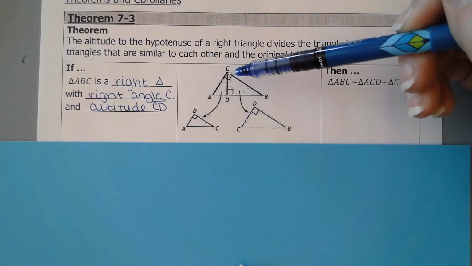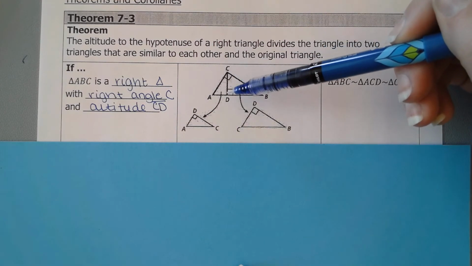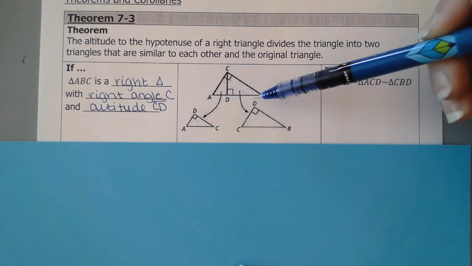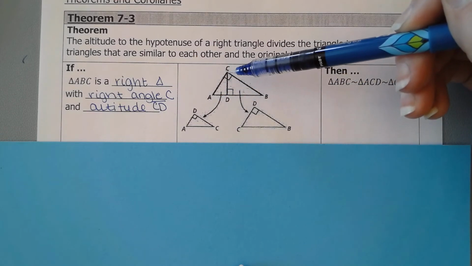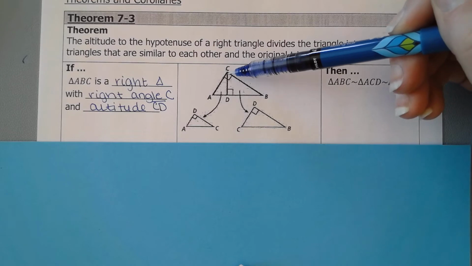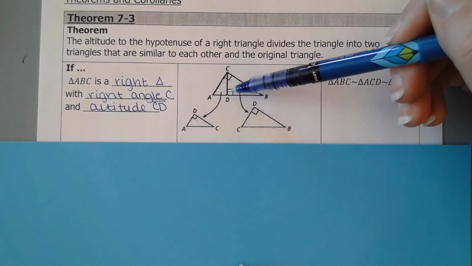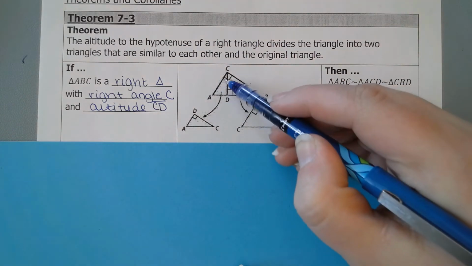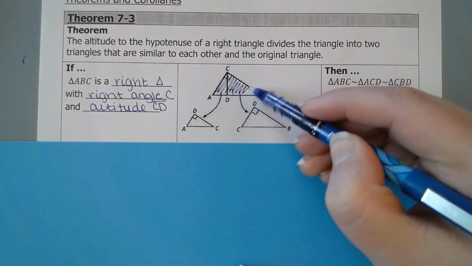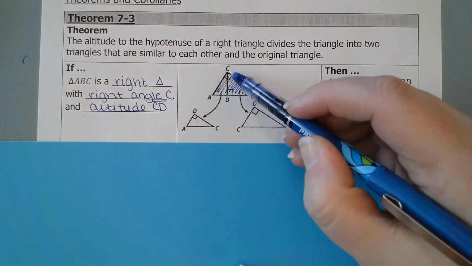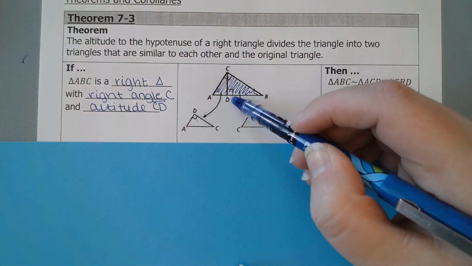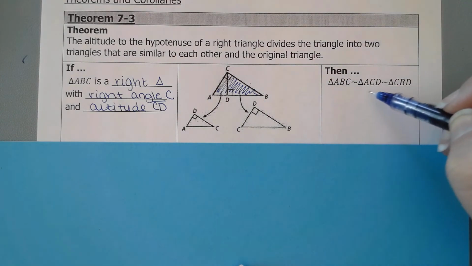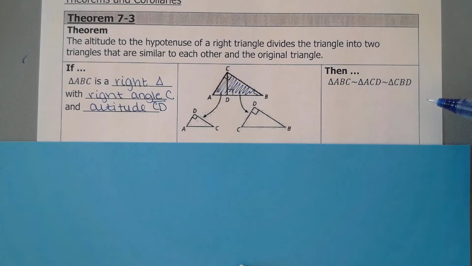Now altitude is if I draw a line straight down at a 90-degree angle, so it's perpendicular. If I have a right triangle that has an altitude drawn from the right angle to the opposite side, then you create these three triangles. You have the large triangle here, and then you have the small triangle here, and you have the medium triangle here. What this theorem says is that all three of these triangles are similar to each other.